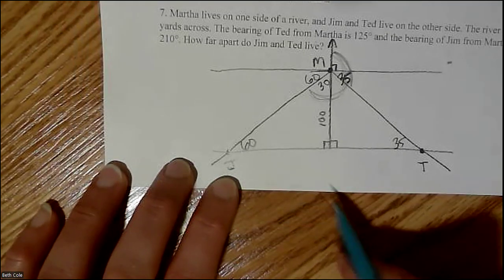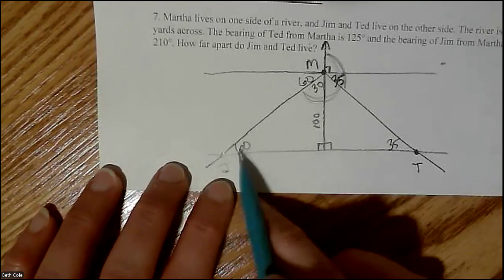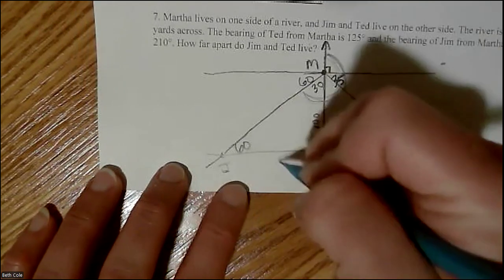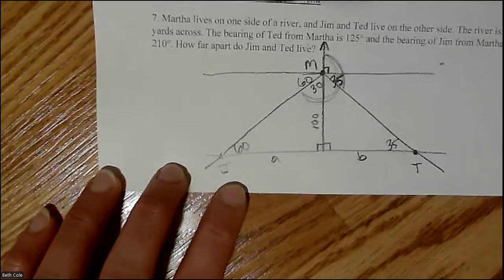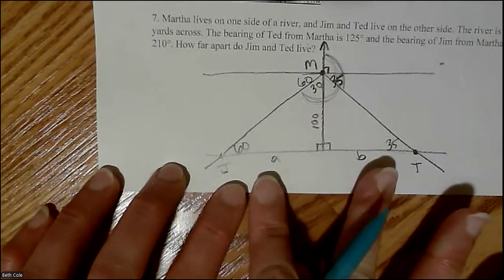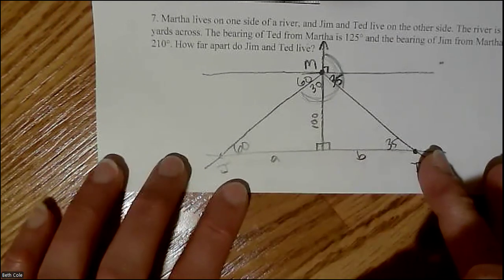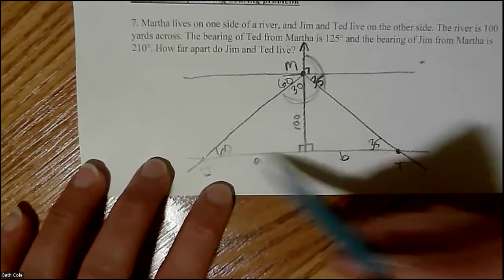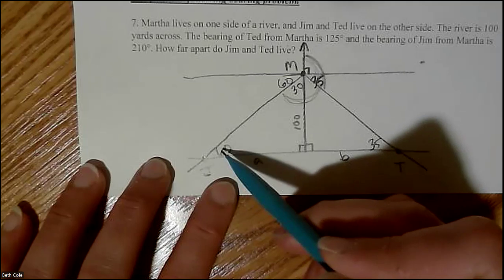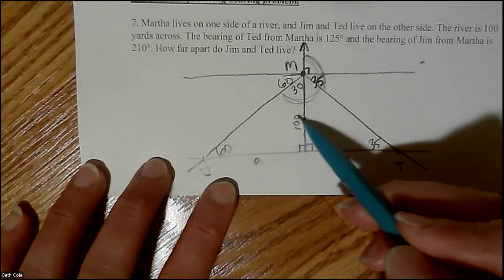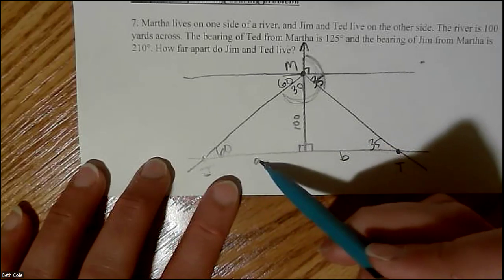All right, so what we're trying to figure out is how far Jim and Ted live apart. So I'm going to call this A and this B. We're going to do two separate problems, find A and B, and then add them together to get this whole distance. So let's look at Jim's triangle first. If this is our 60 degrees, our opposite is 100, and our adjacent is A. So opposite and adjacent means tangent.